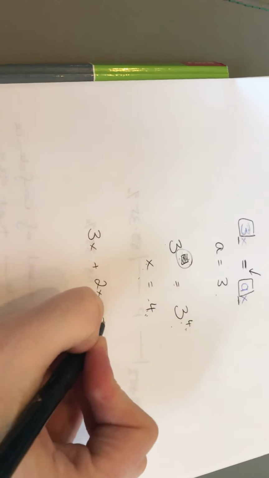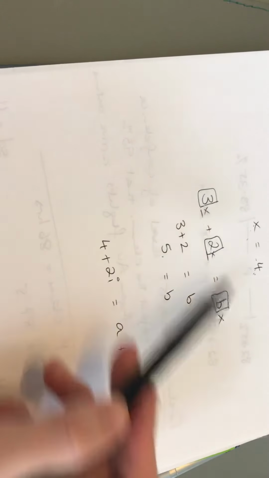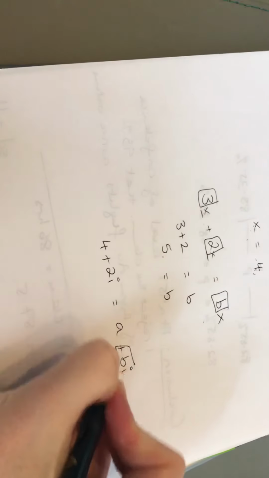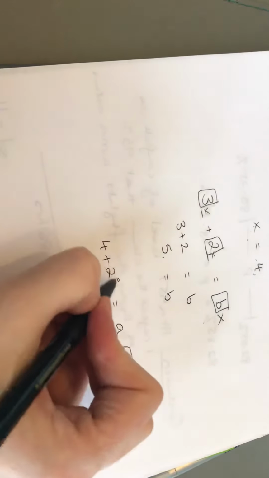I was equating the real number with the real number. So if I said to you 4 plus 2i is equal to a plus bi, tell me what a and b are. Well, look at the i, just like up here I might have looked at the x. Look at the coefficient, the number that's attached to the i. So in this situation, b is equal to 2. In this situation, a is equal to 4.